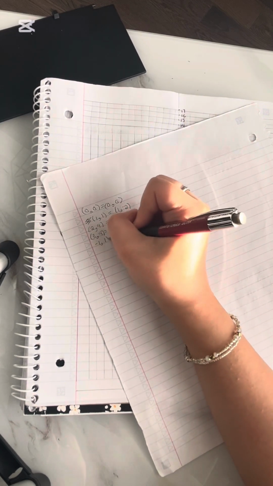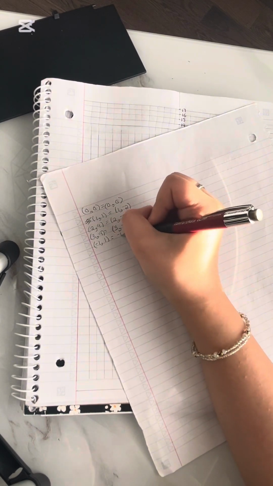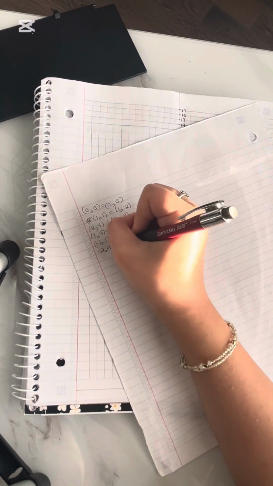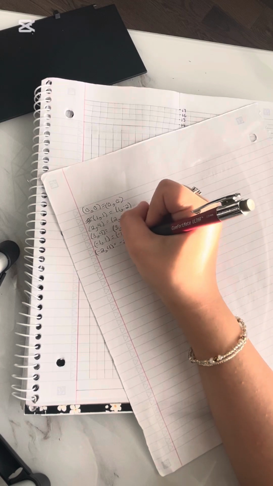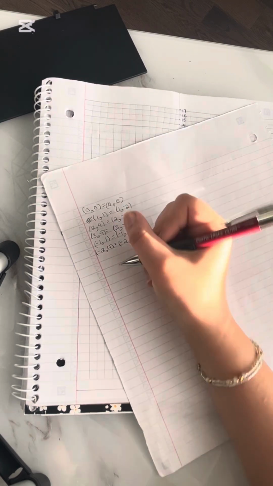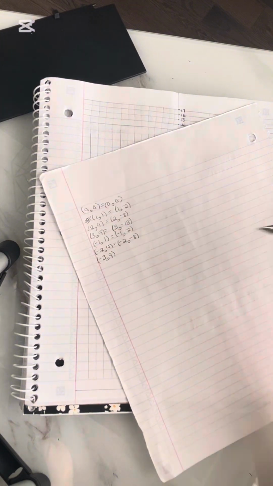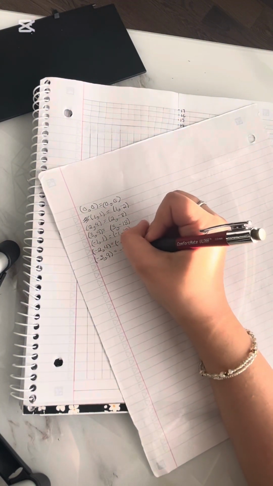Negative 1, 1 becomes negative 1, negative 2. Negative 2, 4 becomes negative 2, negative 8. And finally, negative 3, 9 becomes negative 3, negative 18.